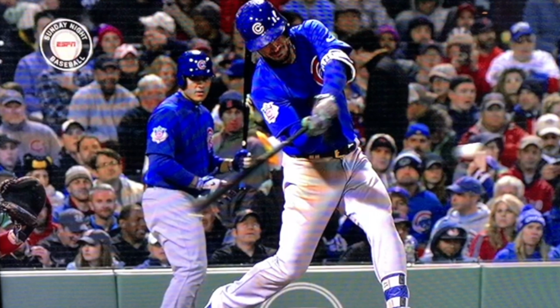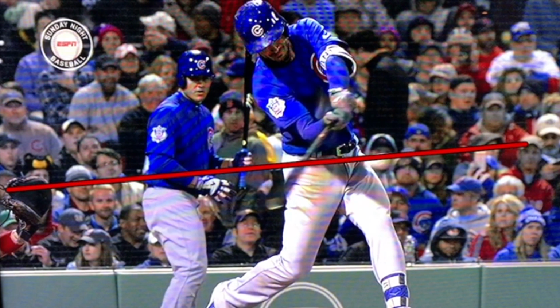So if we understand we're trying to hit a line drive, then it makes sense if the ball is coming in on this path, right? We want to have a bat path that's working on that same plane so that when we hit it, when these two lines collide, let's draw it like this again. So here comes the pitch.